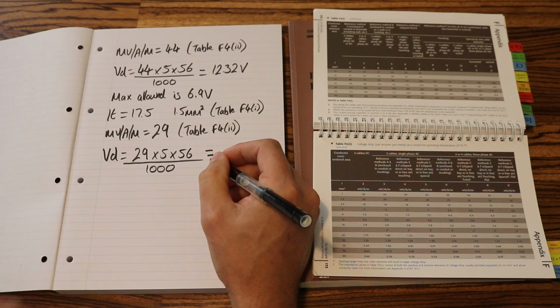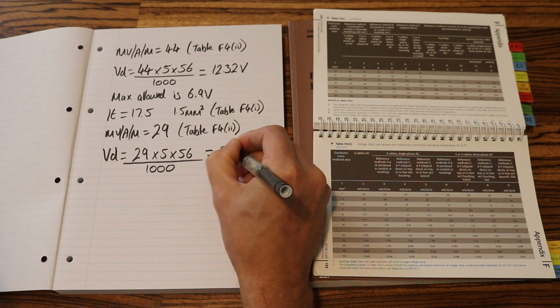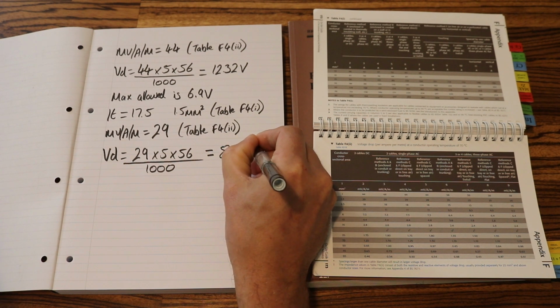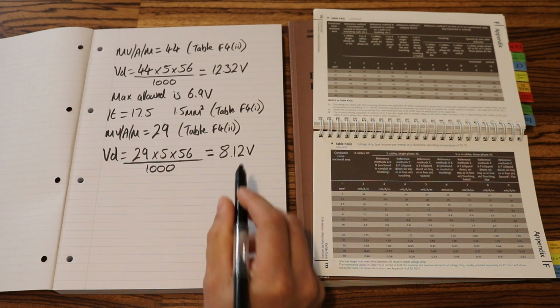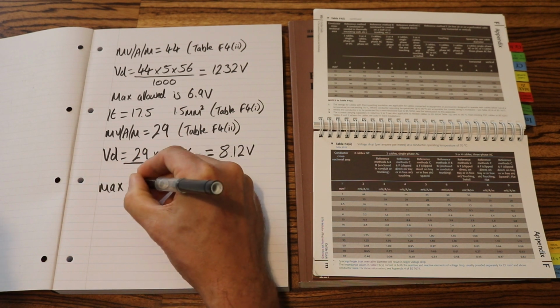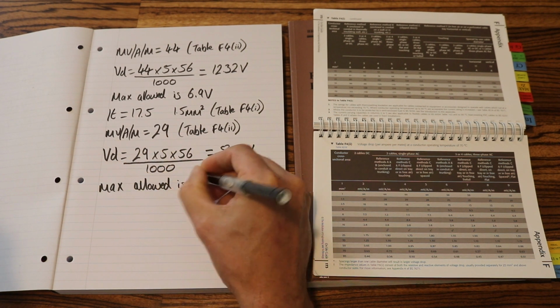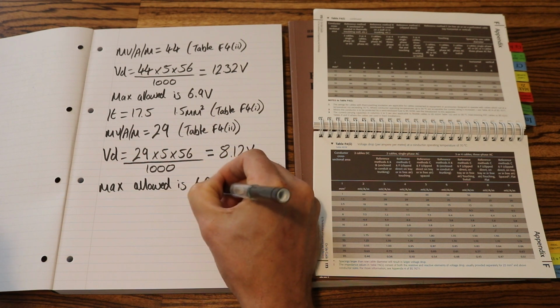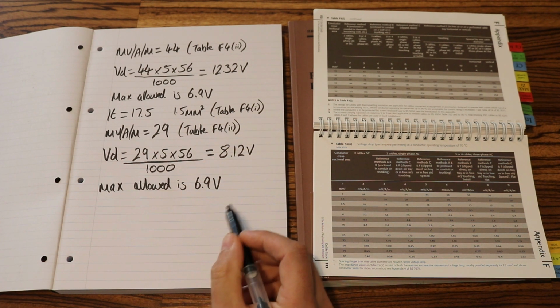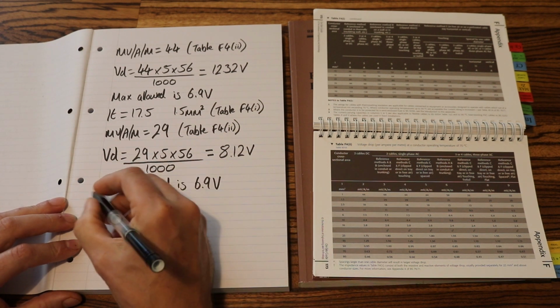So punch that into your calculator and you should get 8.12 volts. And now we've got the same problem. So let's again write max allowed is 6.9 volts. The same problem. So then we just do exactly the same process.